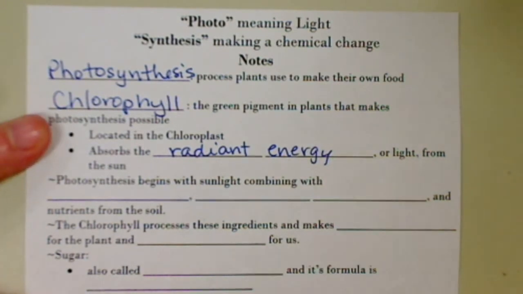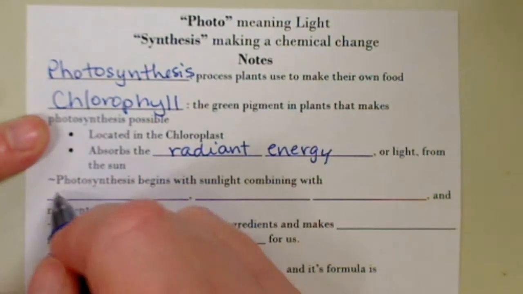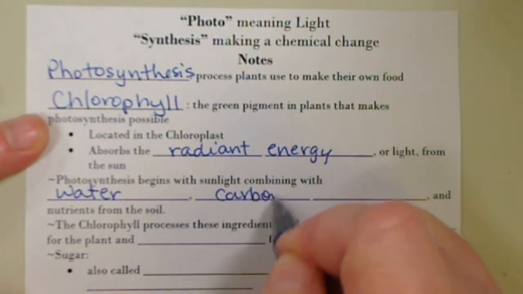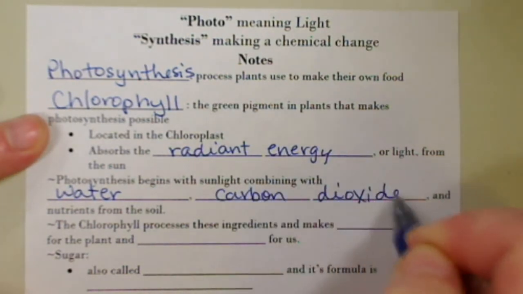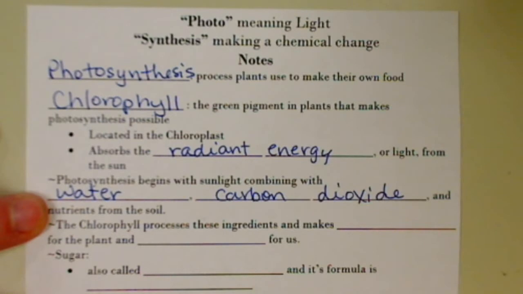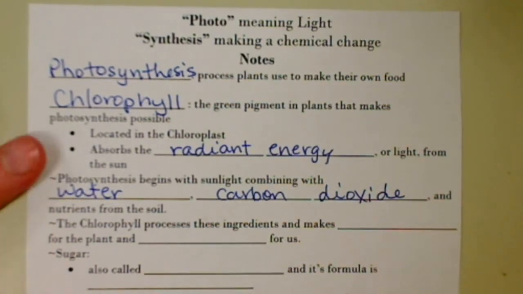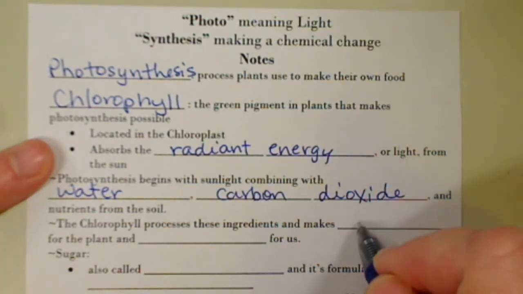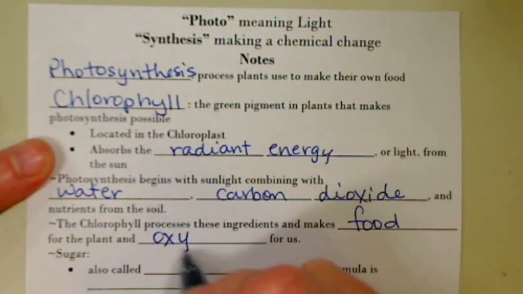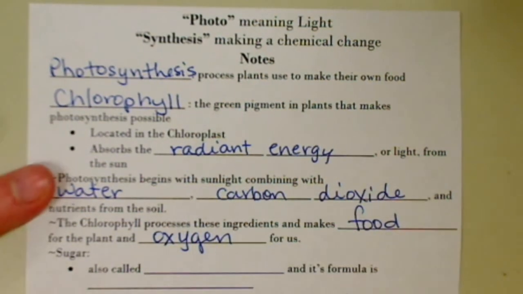Photosynthesis begins with sunlight combining with water, carbon dioxide, and nutrients from the soil. By the way, the water and the nutrients get into the plant through the roots of the plant. The carbon dioxide comes in through the leaves. The chlorophyll processes these ingredients and makes glucose or food for the plant and oxygen for us, meaning all living things that have to breathe oxygen.